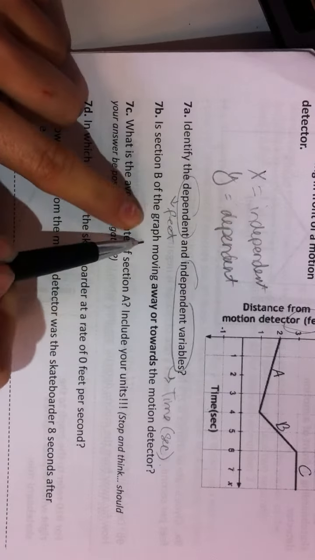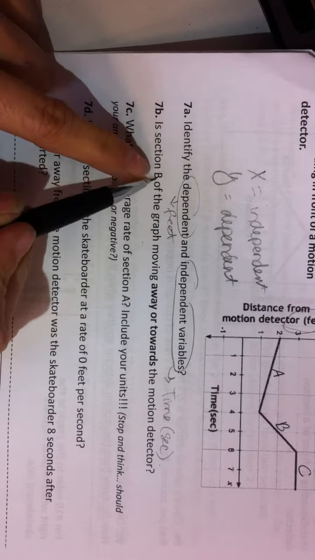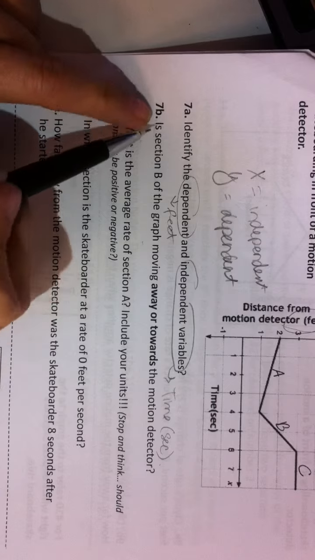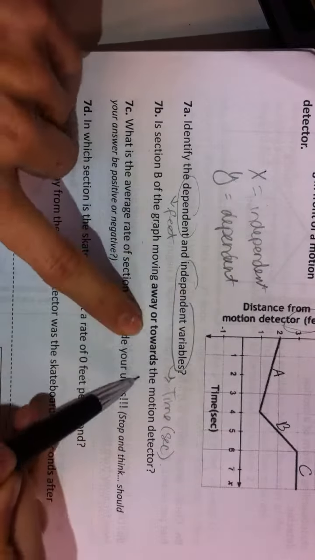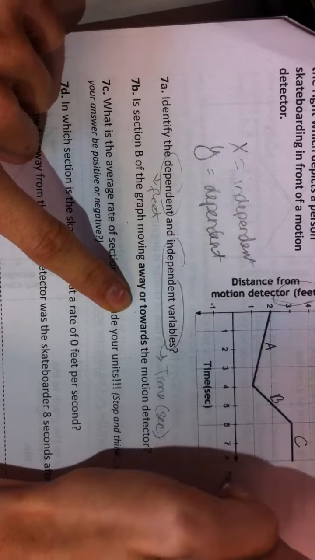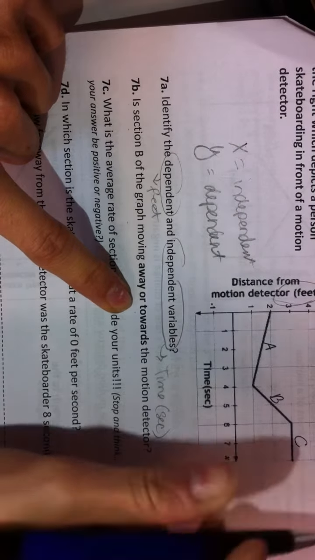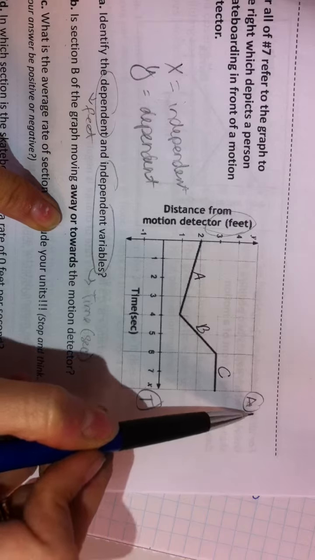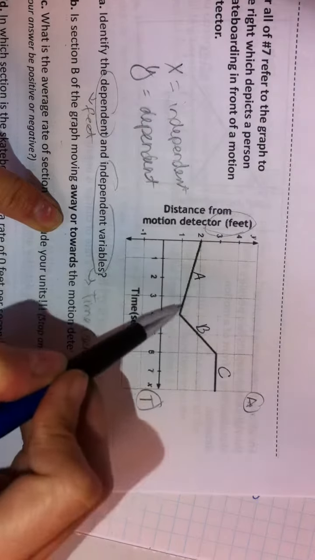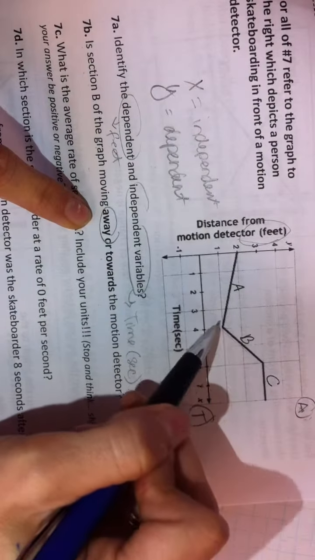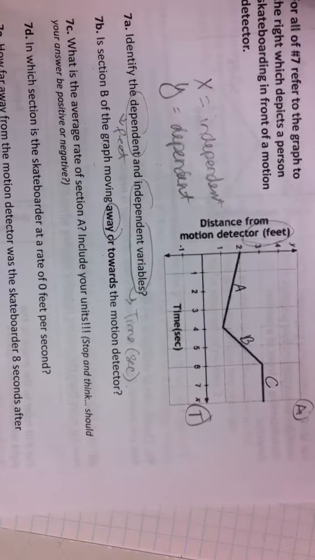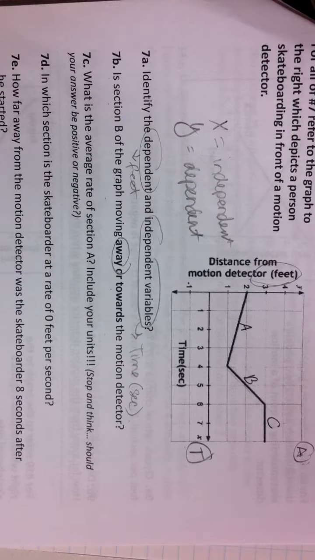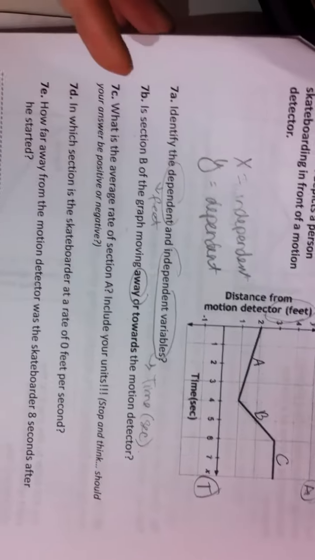In section B of the graph, is section B moving away or towards? Remember we said it was away and towards. So B is moving away. Why? Because it's moving up and to the right. Up and to the right. Remember to pause after each one and fill out the paperwork.